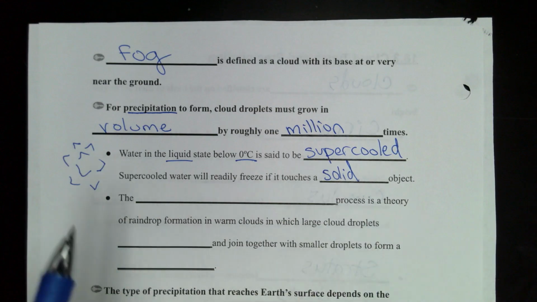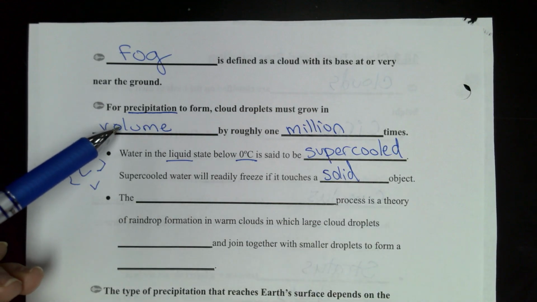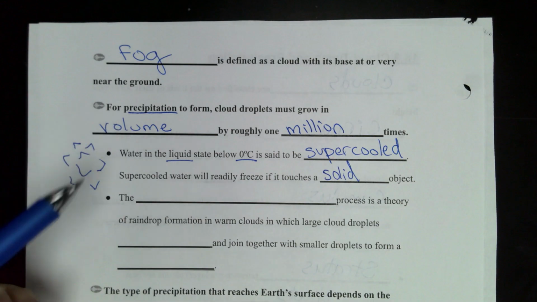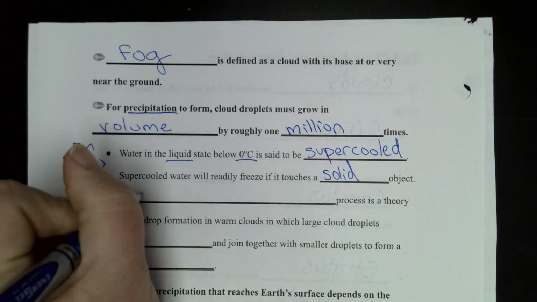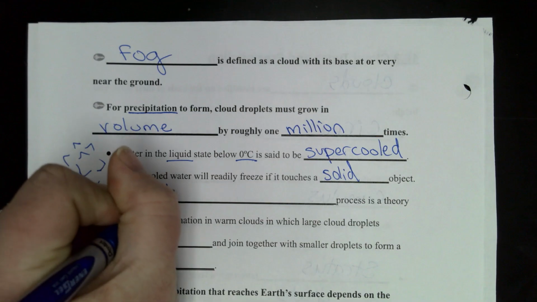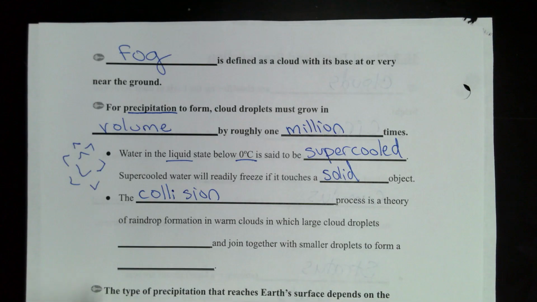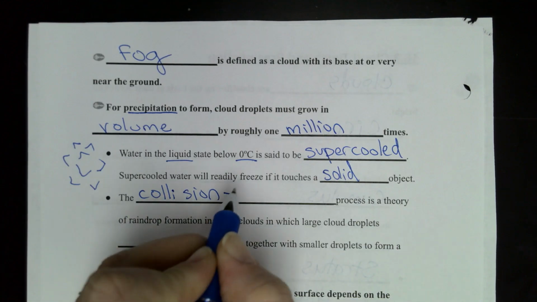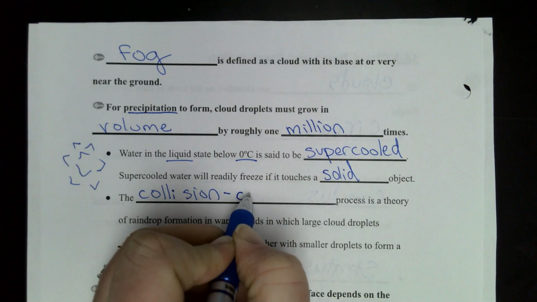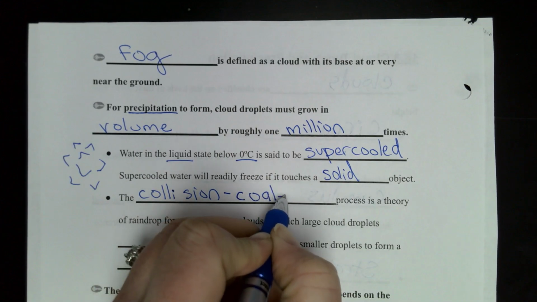Okay, so back up to our question, are those tiny little liquid droplets going to get 1,000,000 times bigger? Two things have to happen. They have to bump into each other, which is a collision. So we call it the collision coalescence process. Coalescence.